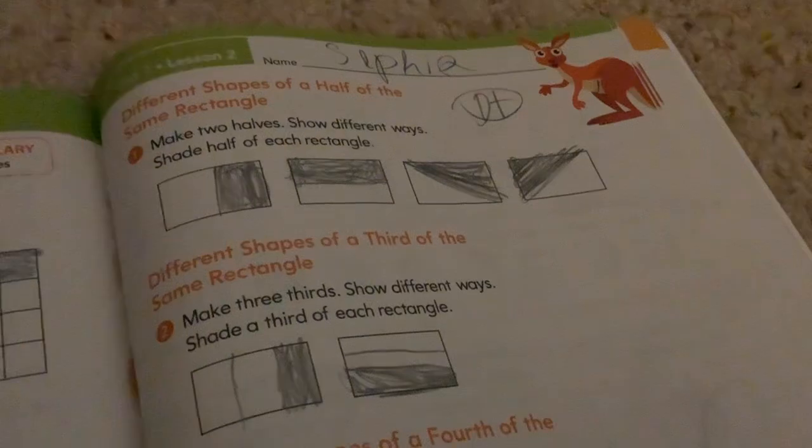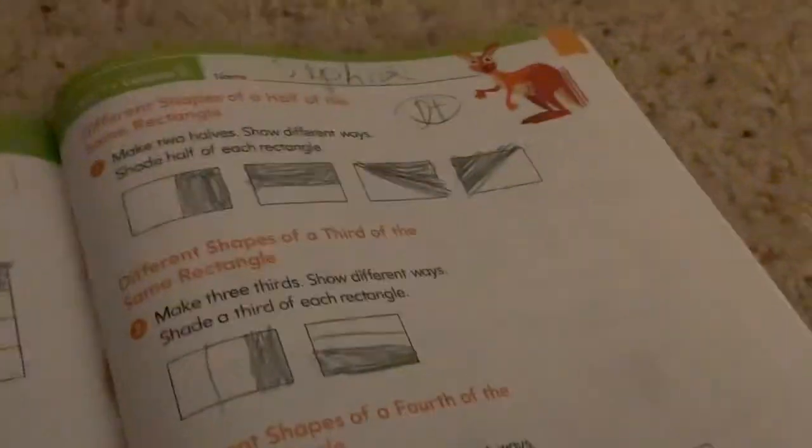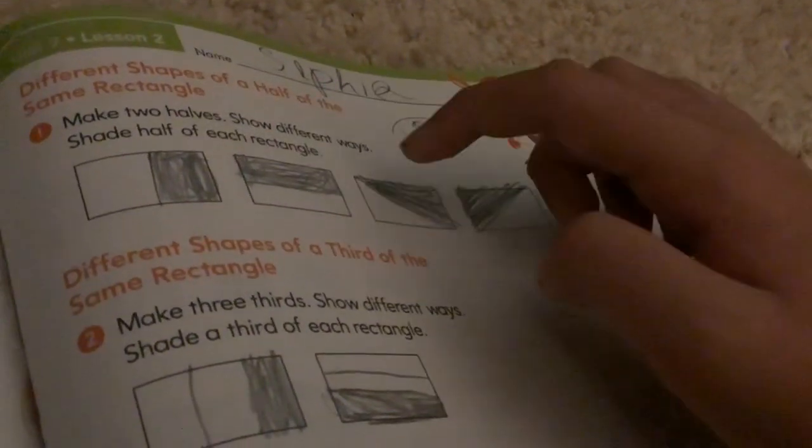Wow, so cool. But there are also many different ways to show halves, thirds, and fourths. For example, you can not only represent it as 2 rectangles, but you can also represent it as 2 triangles. Wow, interesting. Same thing with the inverse direction. See?